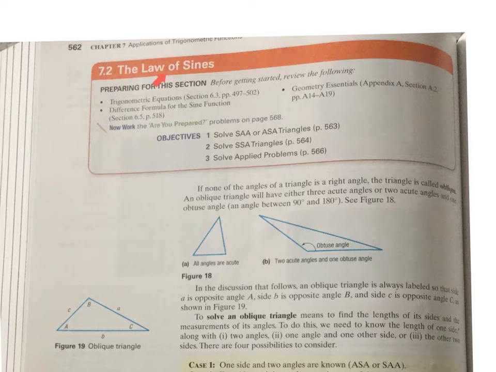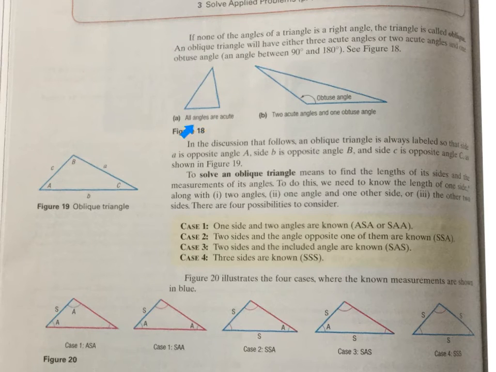This is about the law of sines, which really is one of the most beautiful things in all of trigonometry. Firstly, keep in mind that it applies to all triangles, not just right triangles. The vocabulary used is an oblique triangle, which is a triangle that is not necessarily a right triangle. Here are two types of oblique triangles.